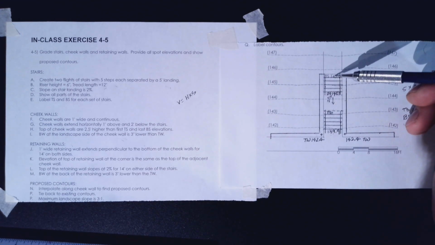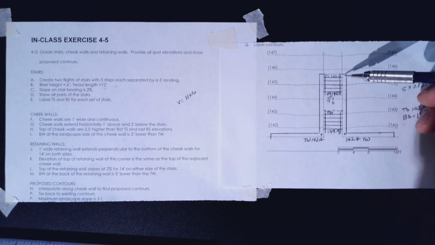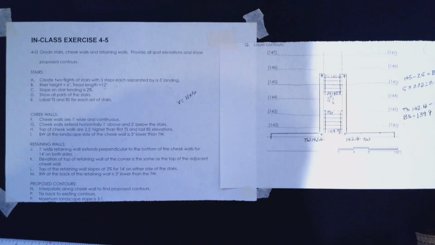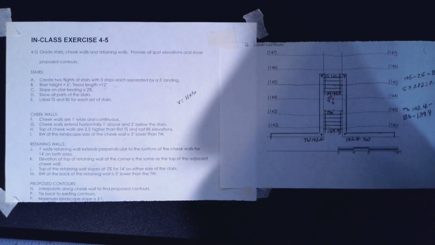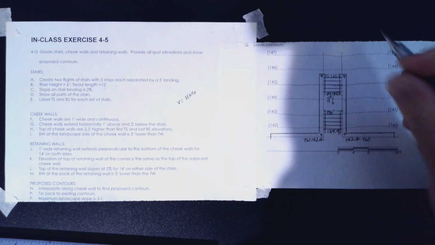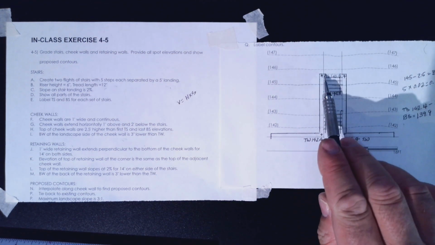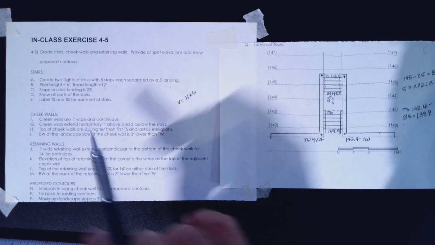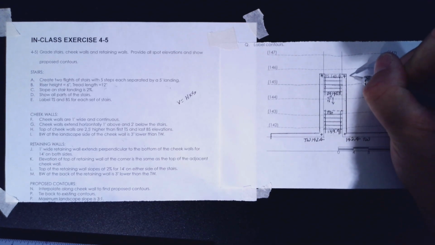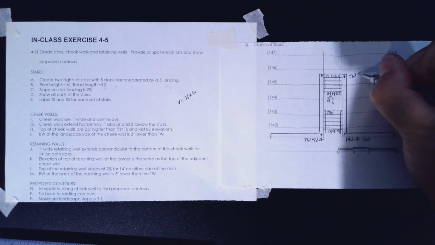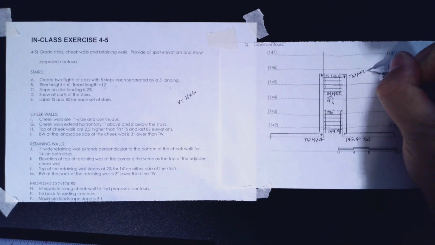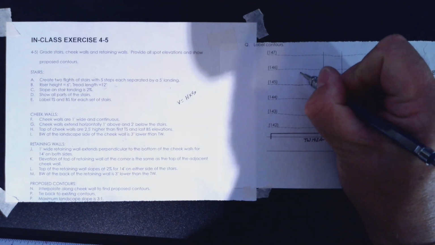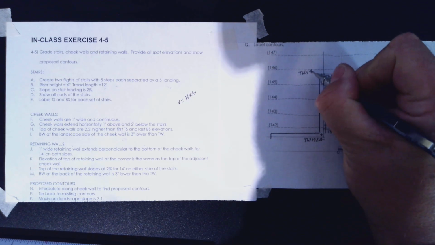Let's do the same thing up here. This is 145. We got to add 2.5 feet to the top of the step, and that gives us 147.5. So we take 145 plus the 2.5 feet, which is the height of the cheek wall right there, and that gives us top of wall 147.5. And same thing on this side over here. Top of wall, 147.5.